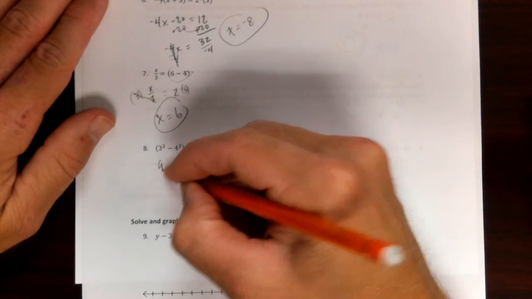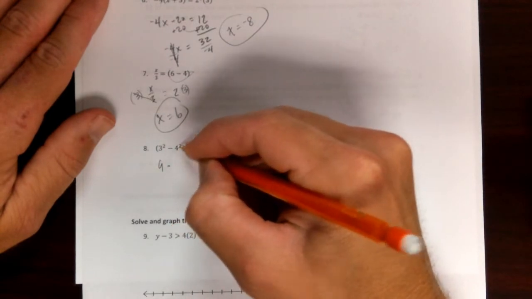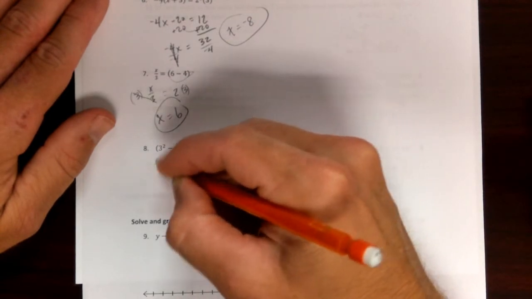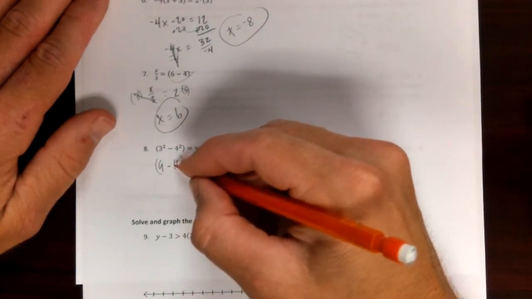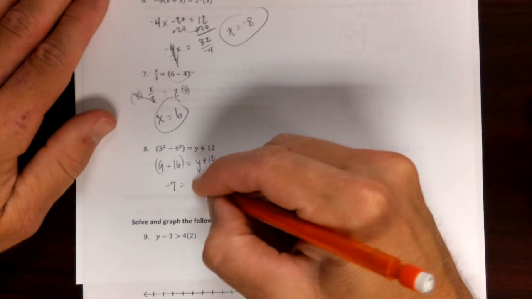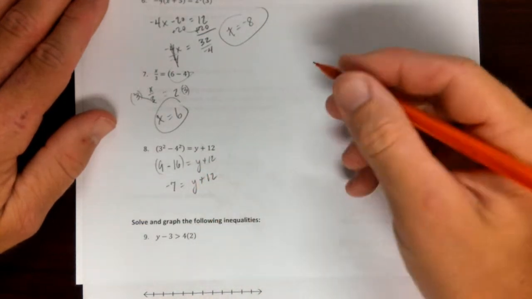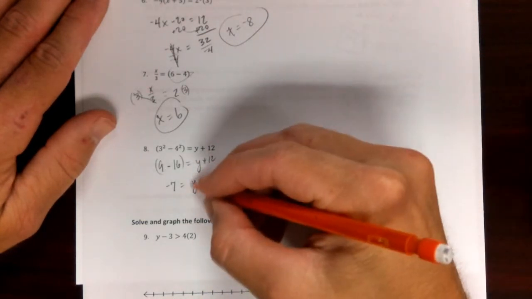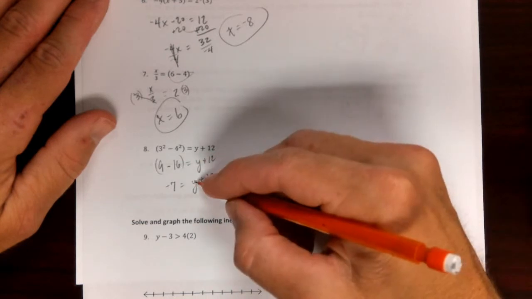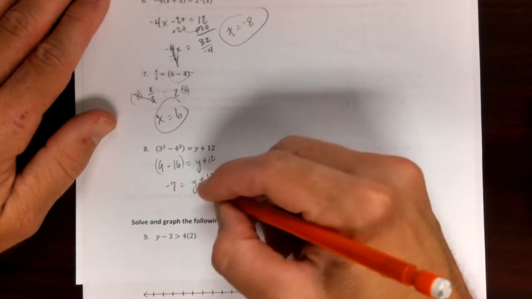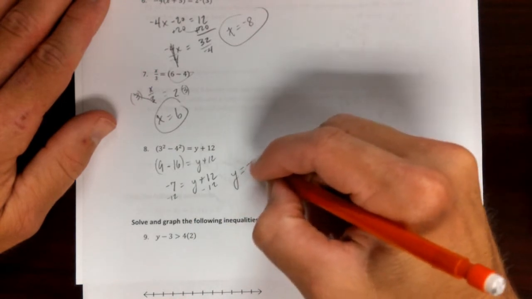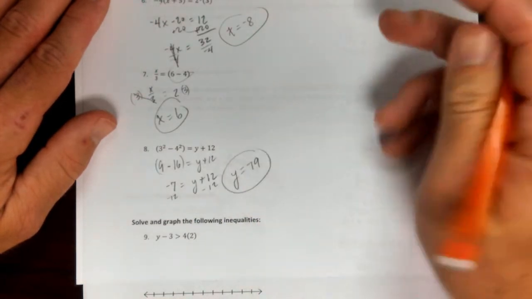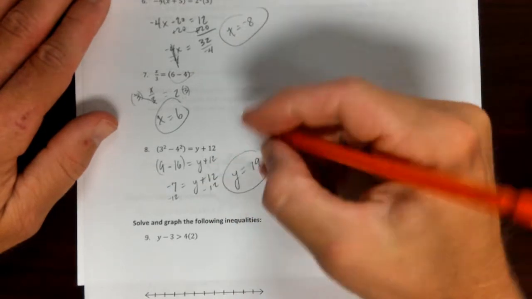Number 8, we've got 3 squared. 3 times 3 is 9, minus 4 squared. 4 times 4 is 16, equals y plus 12. So 9 minus 16 is a negative 7, equals y plus 12. Last step, we want to get the y by itself. We want to isolate for the variable, so we need to get rid of this plus 12. The opposite of that is to subtract 12 on both sides. We get y equals negative 19. Let me write that a little bit better.